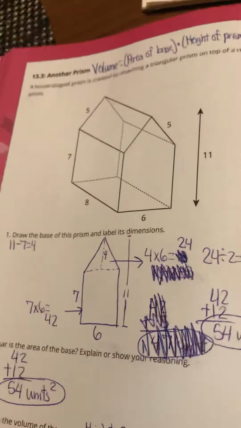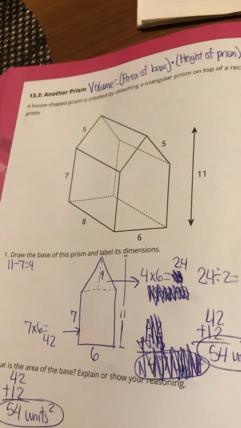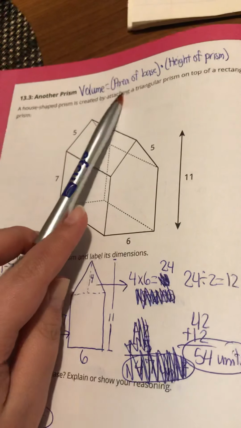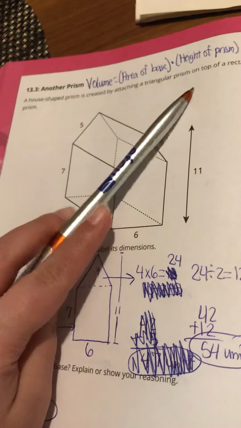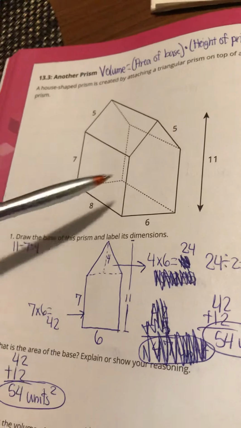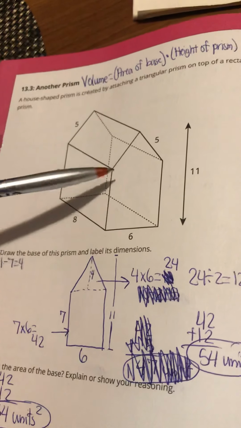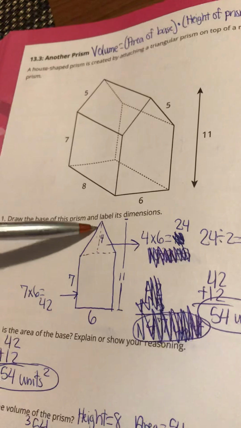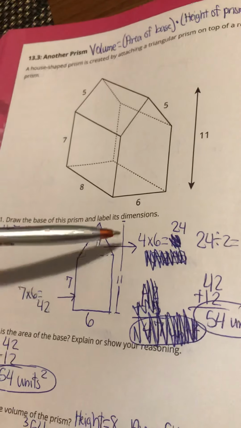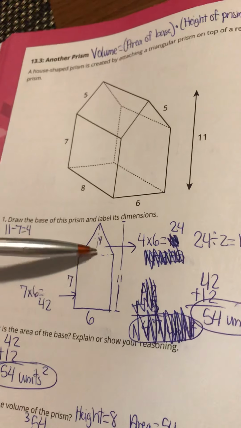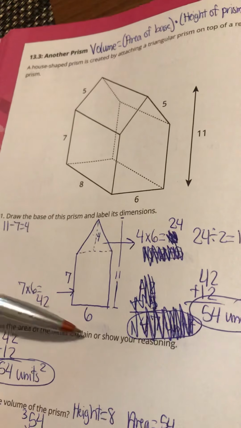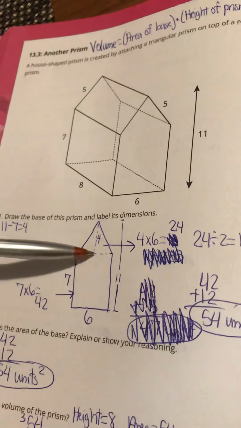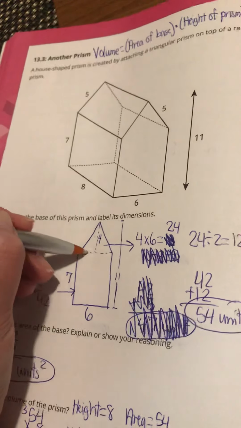And so now you need to find the volume of this. So I have to use my area of my base and my height. So my base is the pentagon. I drew it out for you. My height is 4 because I did 11 subtracting the 7, which gives this height of 4. My base is 6, and so the opposite end is 6, so this is 6 also.